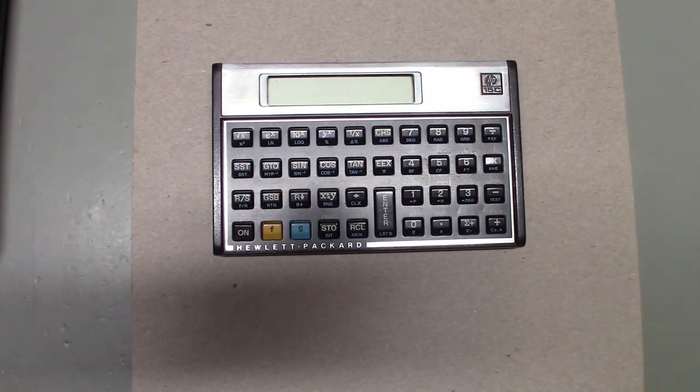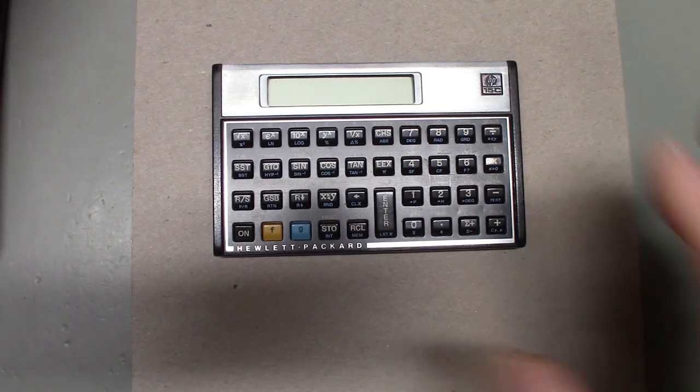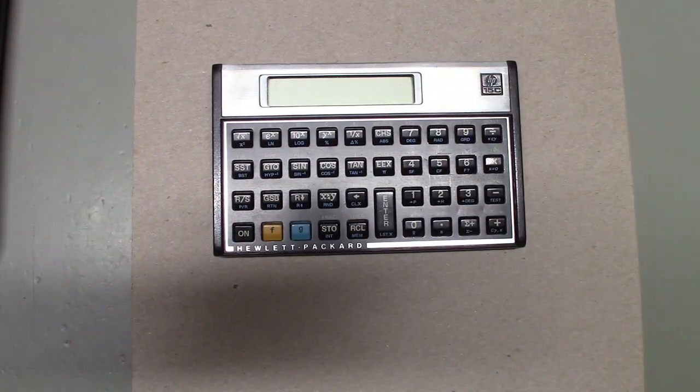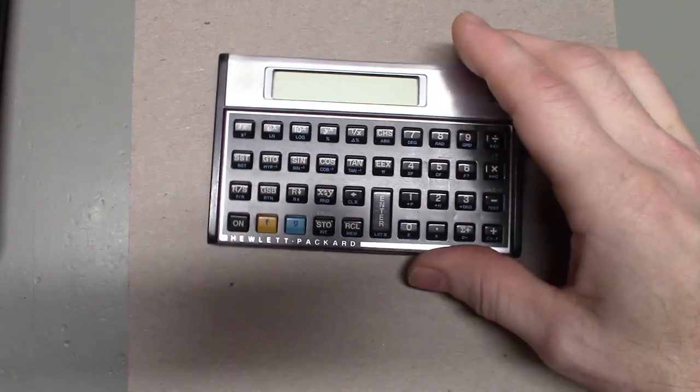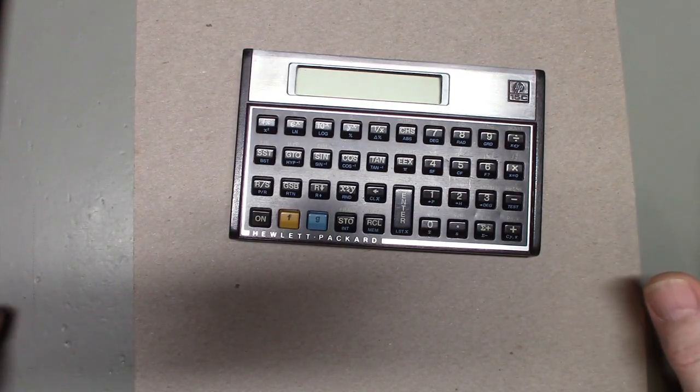So it's half glass full, half glass empty. Which is better? Like I say, if you've gotten used to RPN, you probably love it. That's great. I like RPN. I can use either of them. It's just something to be aware of.